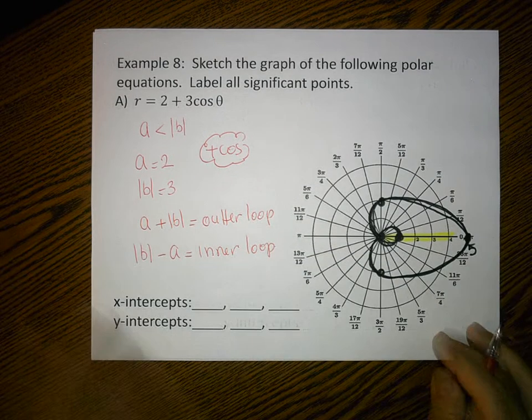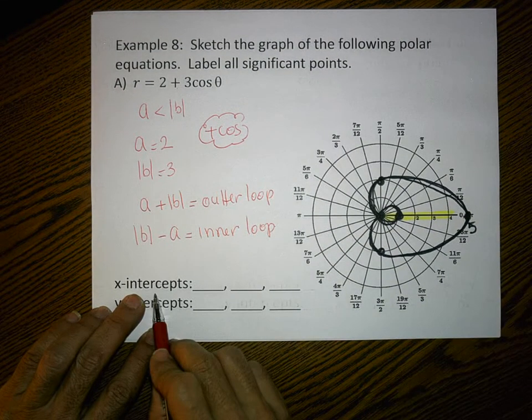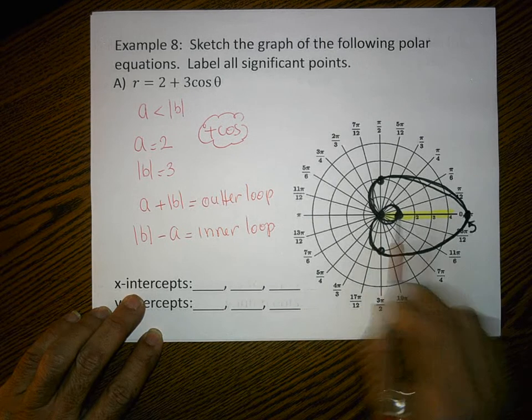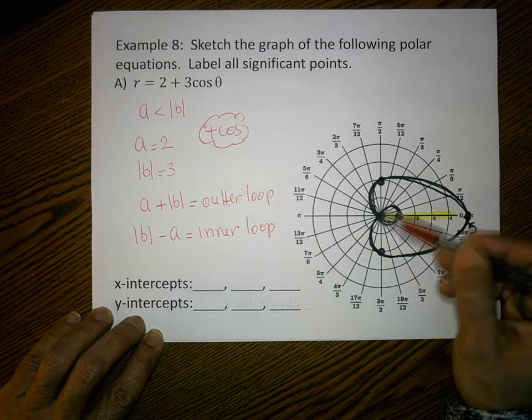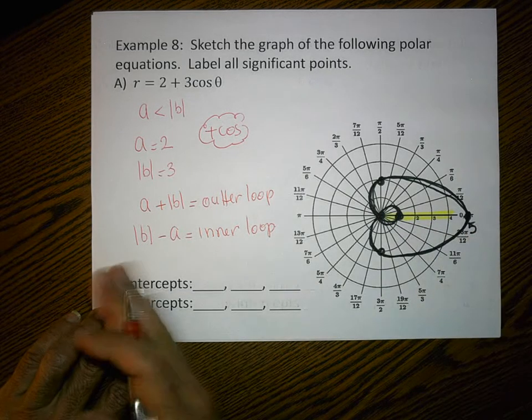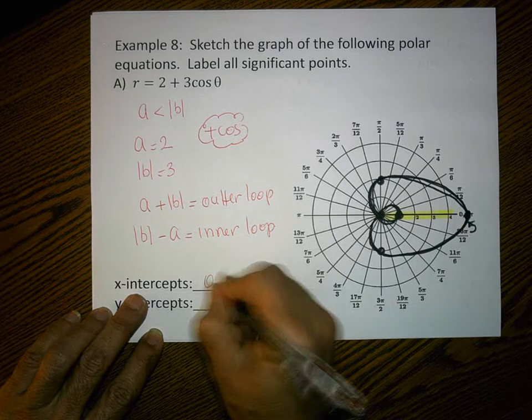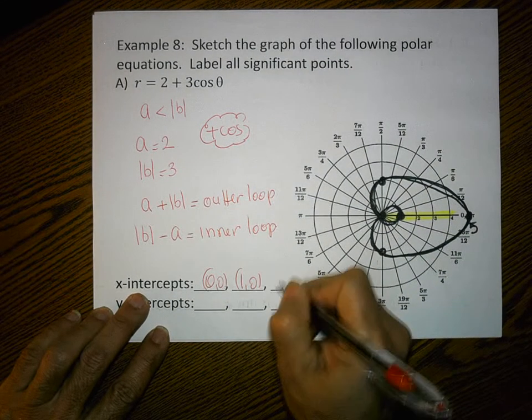Okay? All right, now how many intercepts do we have? For the x-intercepts, I have 3: 1, 2, 3. For the y-intercepts, I also have 3: 1, 2, 3, because the origin is on both axes. So let's start from left to right. We have 0, 0 for the x-intercept, 1, 0, and 5, 0.